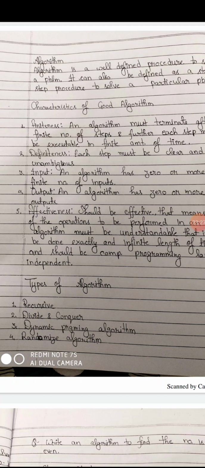Clear? Just take an example: when we write a table of a certain number, then we need to follow the same step again and again by changing one simple small input. 2 multiplied by 1, 2 multiplied by 2, 2 multiplied by 3. The same multiplication operation we are applying again and again. So this could be a recursive algorithm.